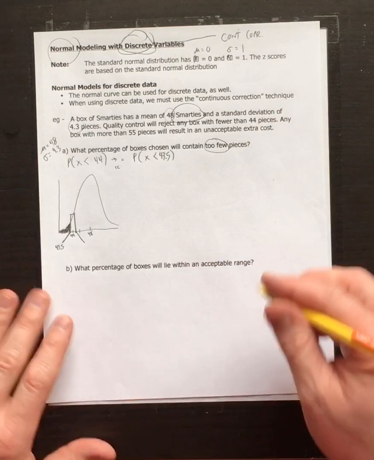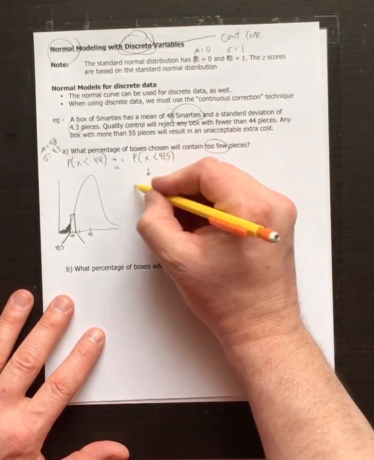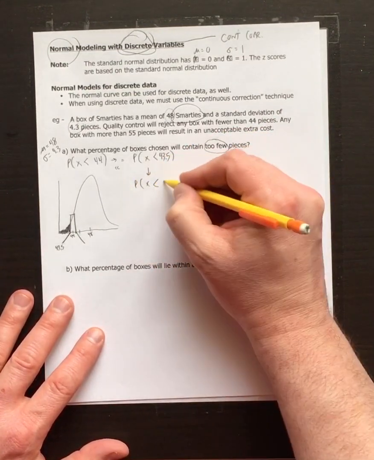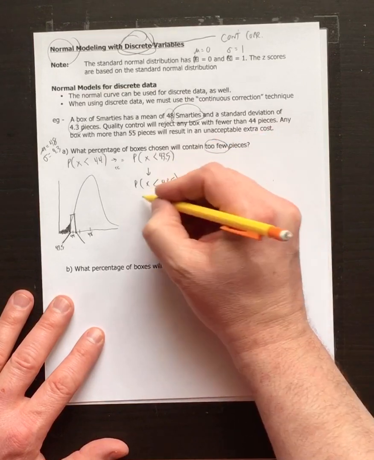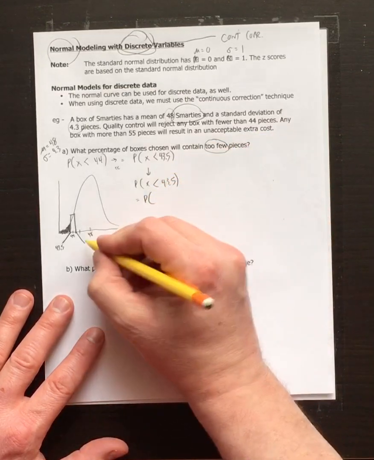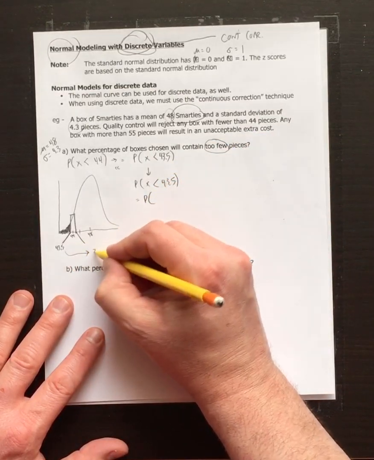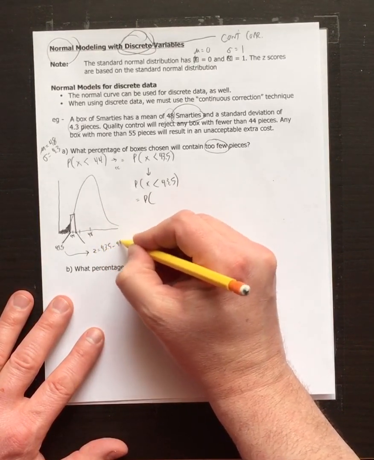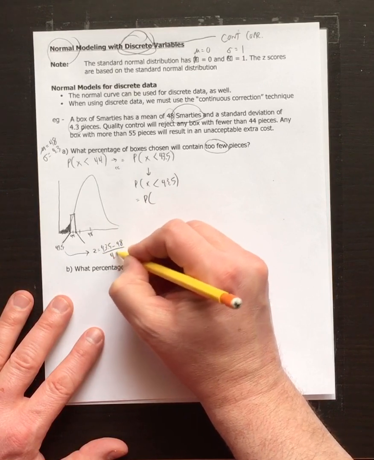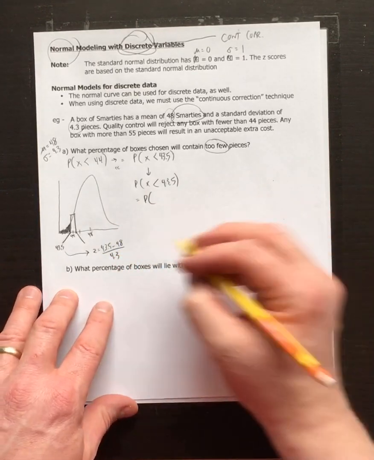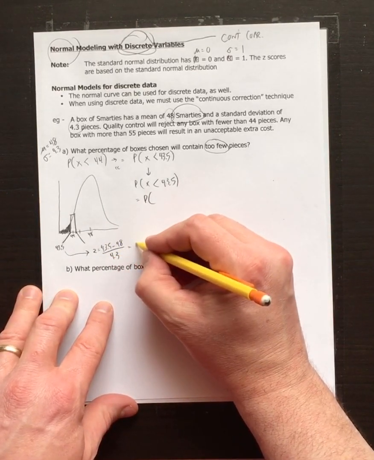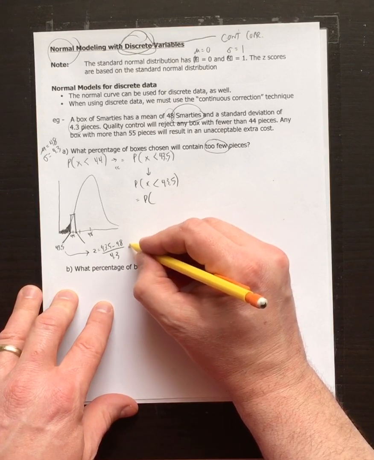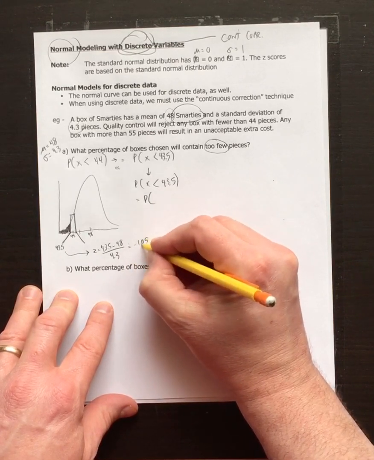It's a less than, which is easy, right? So the probability that x is less than 43.5 is equal to the probability, and then we just have to do a z-score. Same as usual. Z-score: 43.5 minus my mean, 48, all over my standard deviation, 4.3. Okay? And that's, of course, going to be, excuse my mathematical form, about a negative 1.05.